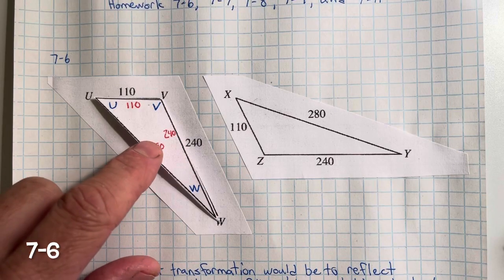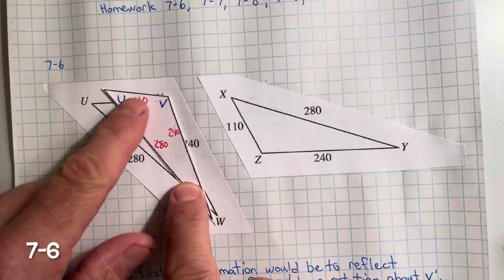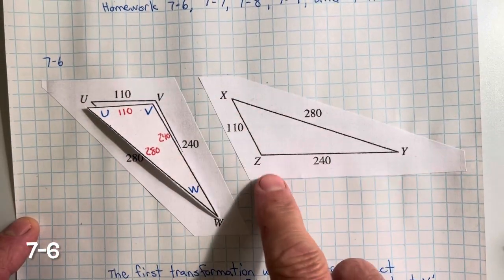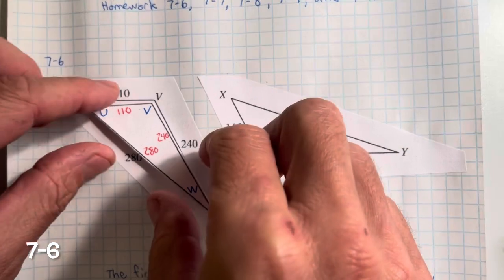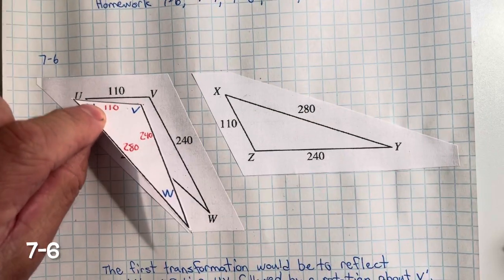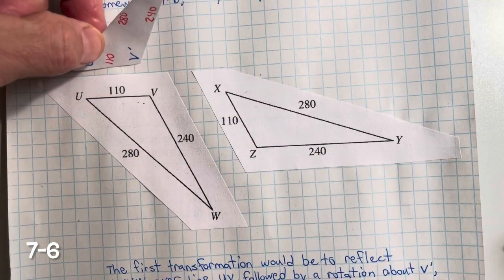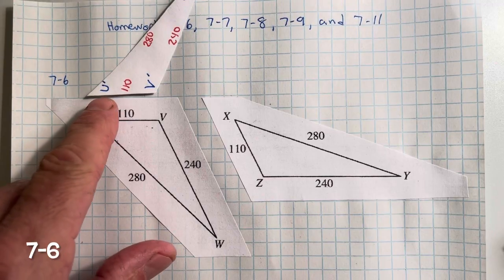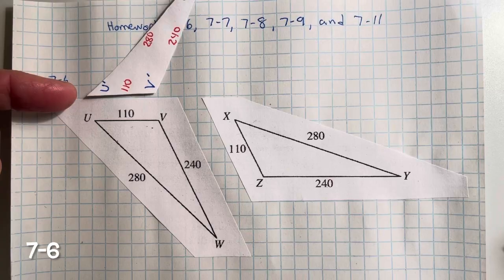So there's a series of transformations that we can do to get triangle UVW to XZY. There are many different ways, but the way I see it, I'm going to first flip or reflect triangle UVW over line UV. And so now you can see that my first transformation is U prime, V prime. So I flipped or reflected it.